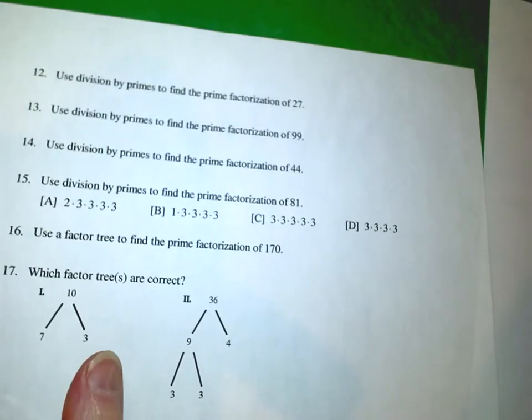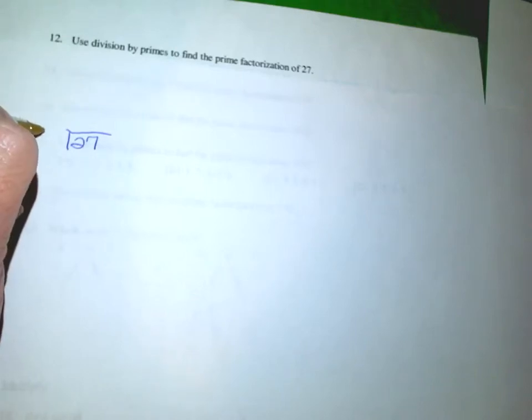Use division of primes to find the prime factorization of 27. Division of primes is the birthday cake method. You start with 27. You first say, 2 is the smallest prime number. Does it go into 27? No. So then ask yourself, the next prime number is 3.